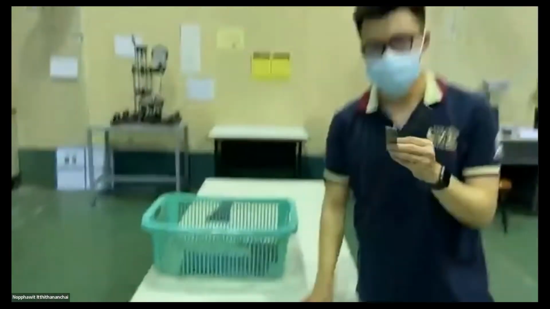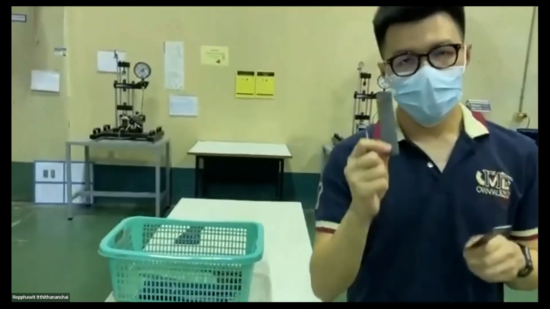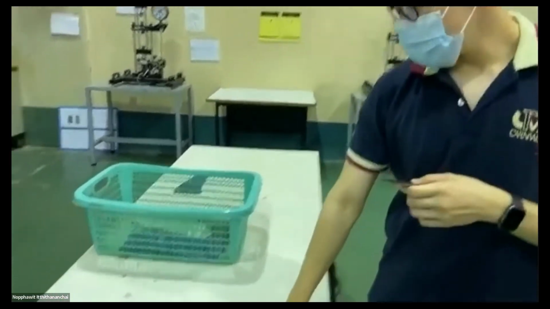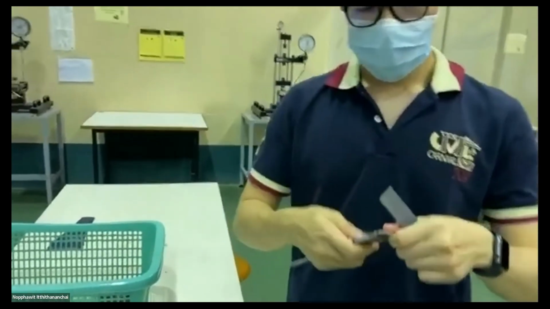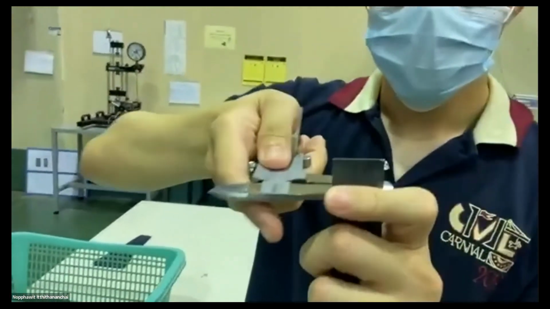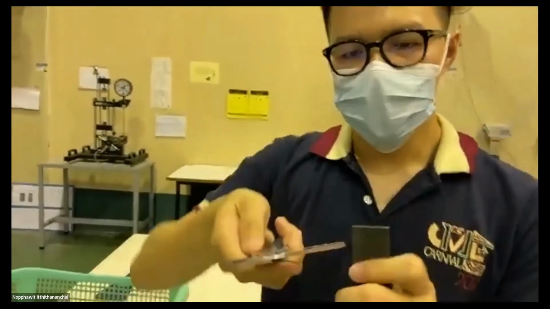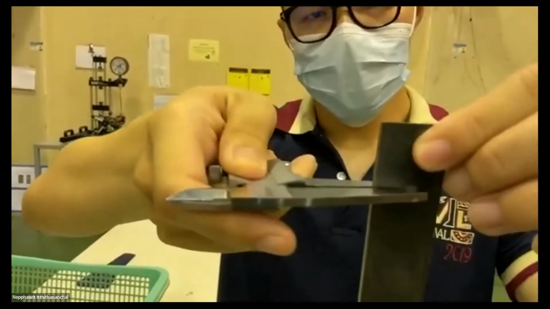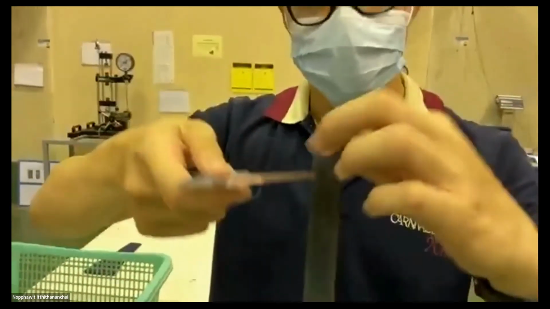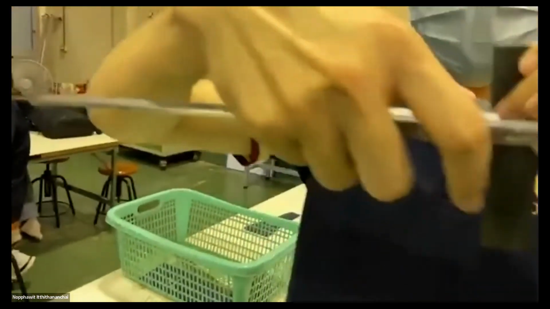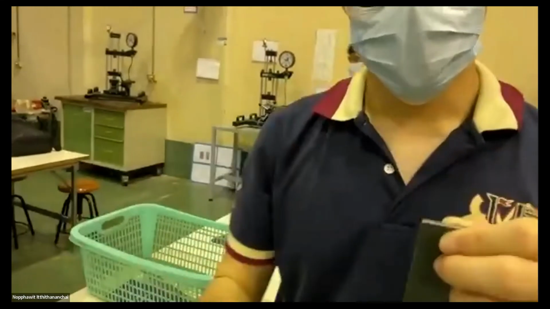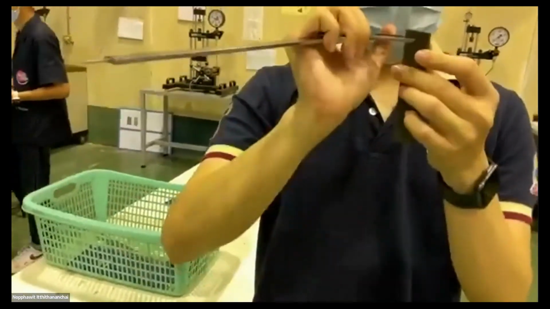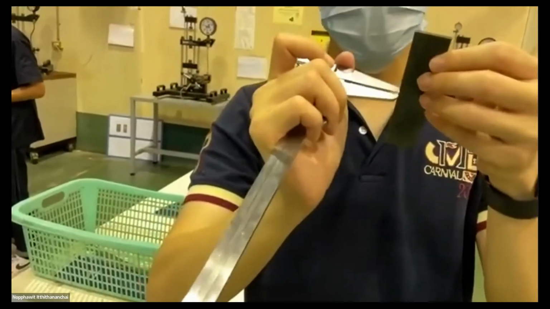So we have 3 specimens: the shortest, the middle, and the longest. What you have to do is use the vernier to measure the width 3 times, just a random check. Oh, sorry, this is the thickness. The width: measure upper, middle, and lower, and average it, and find the thickness 3 times also.